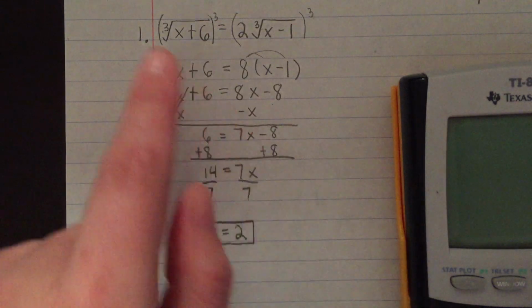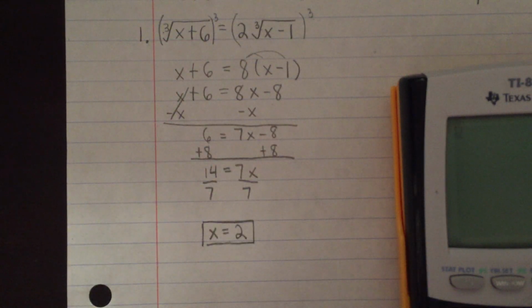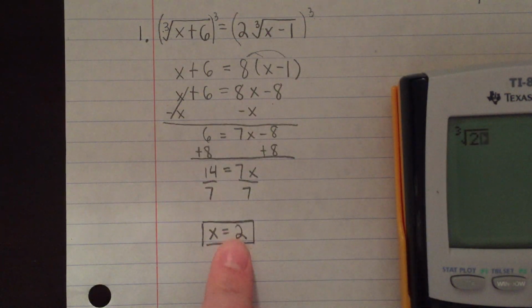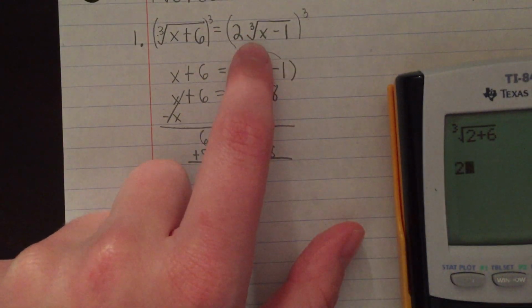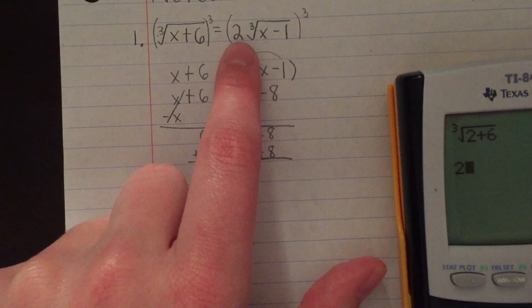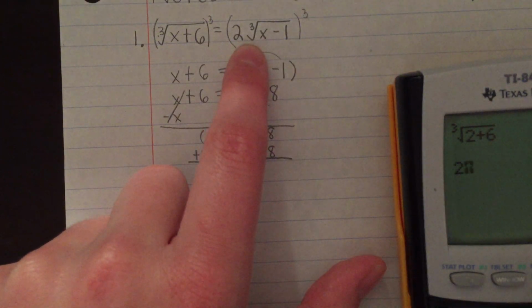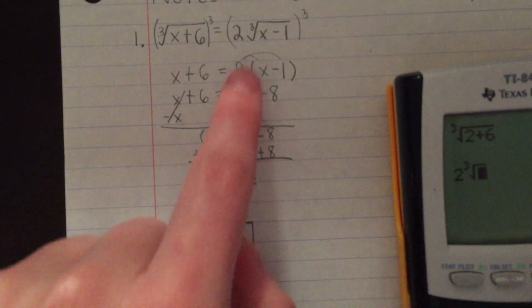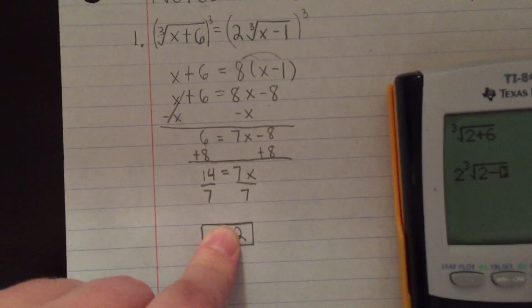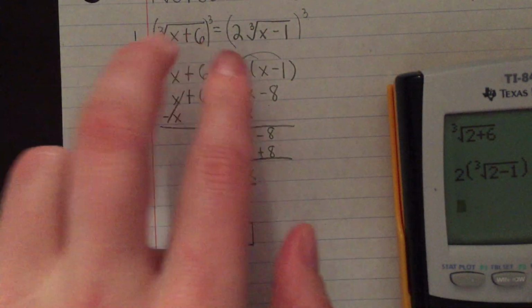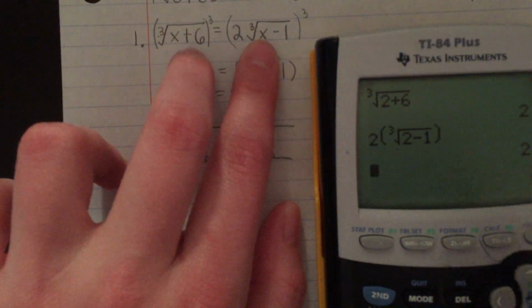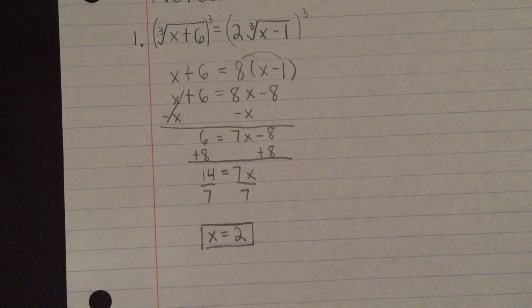So on the original problem it was cube root of x plus 6, so x is 2 plus 6, well you should be able to do that one in your head, but nonetheless let's keep going, equal to 2, and that should equal whatever, cube root x minus 1, so that'd be 2 minus 1 should equal 2. So they should equal each other because that's what the original problem said. So they both equal 2. Okay, you just want to verify.